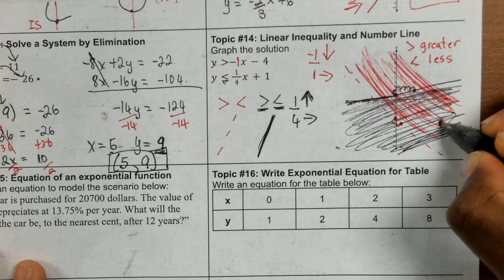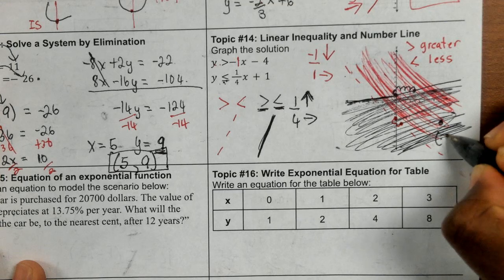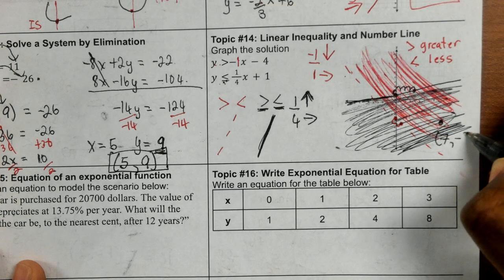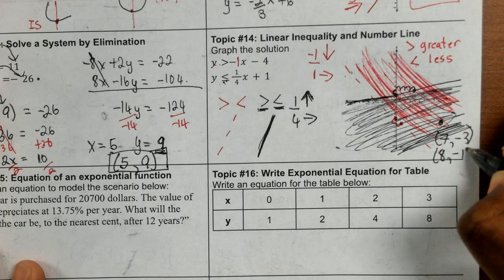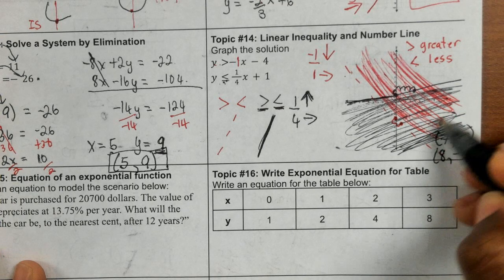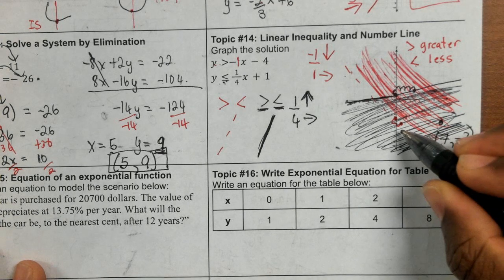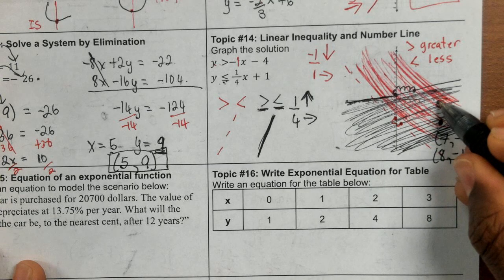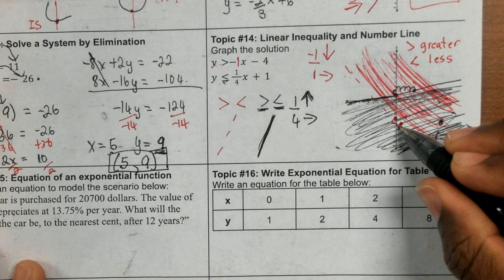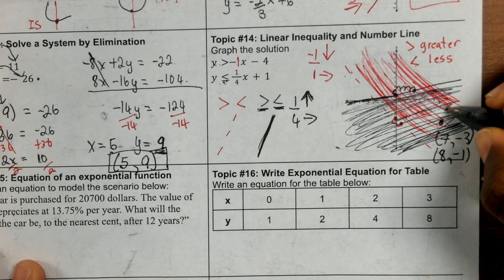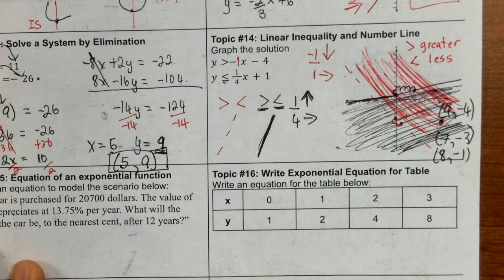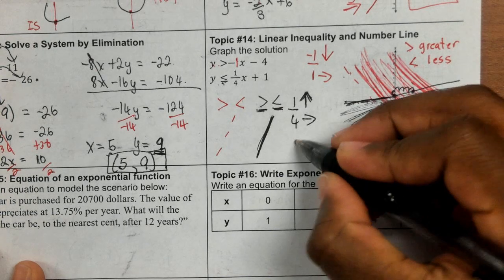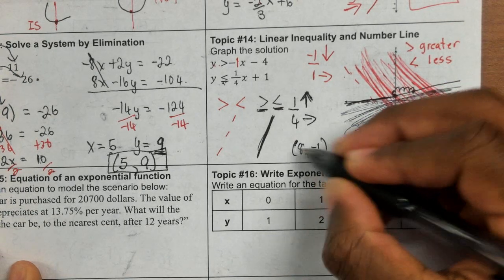So a point I would pick is maybe like positive 7, negative 3, or positive 8, negative 1. Alright, anything that's over here. Positive 9, negative 4. Any one of these can be the solution. Alright, I'll go with 8, negative 1.